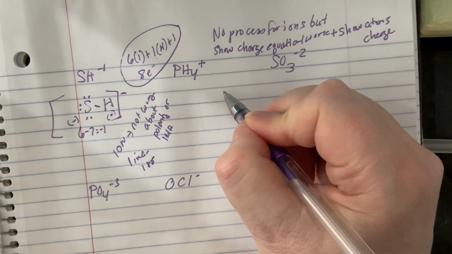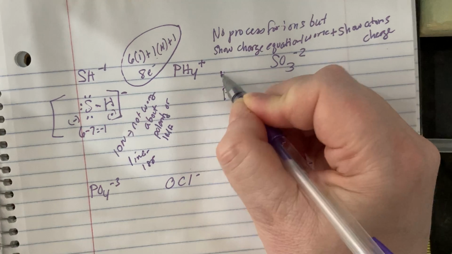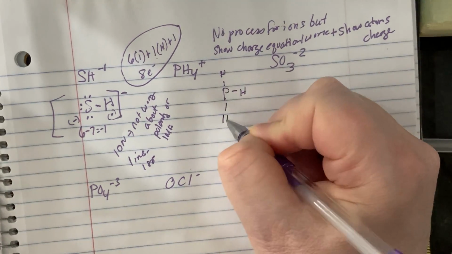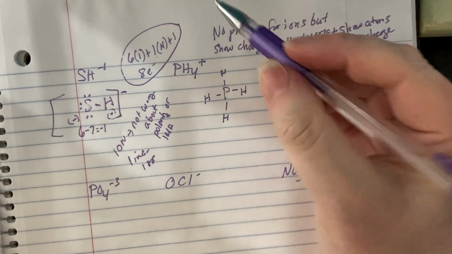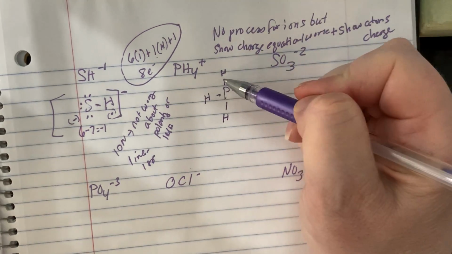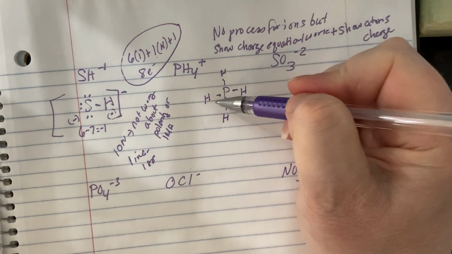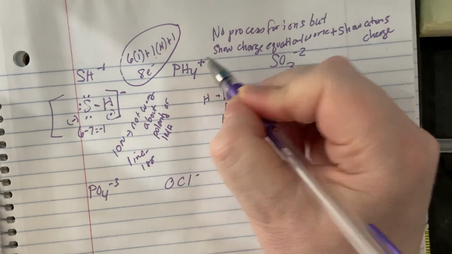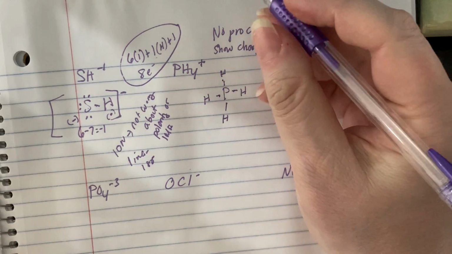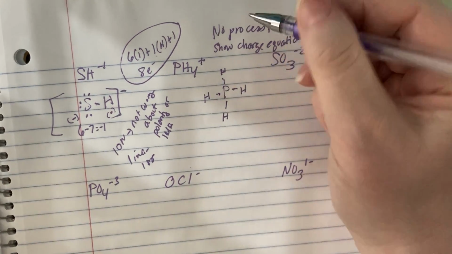PH4 plus. Okay, so I know I'm going to have a phosphorus, and I'm going to have 4 hydrogens going around at all 4 corners. And I know I have a plus. So this phosphorus, 2, 4, 6, 8, he's finished. This hydrogen, 2, he's finished for their octets. And I have 1 less electron. So I'm not going to try to add in or check valences.